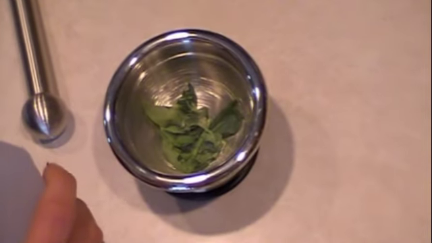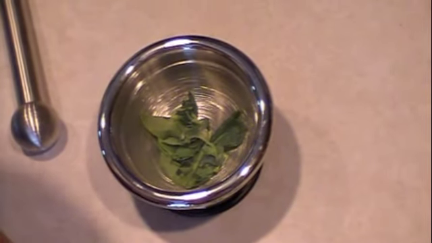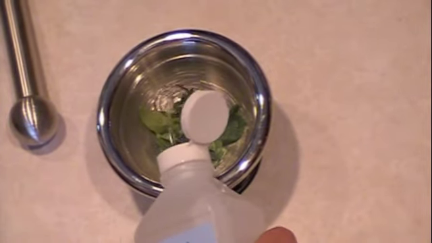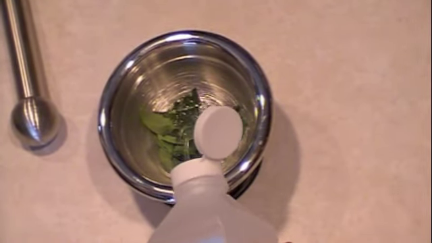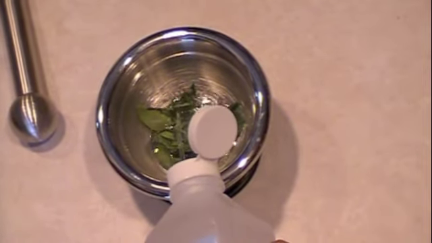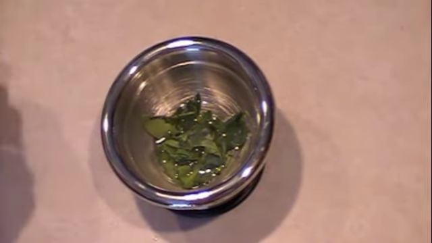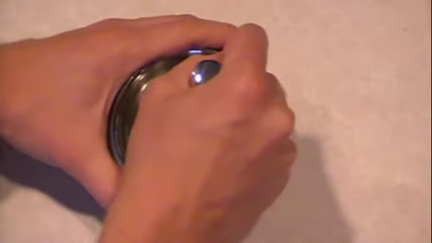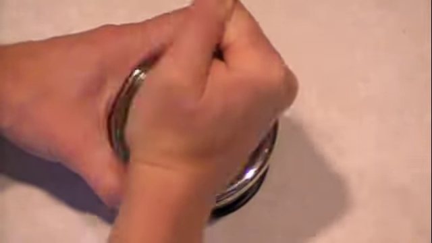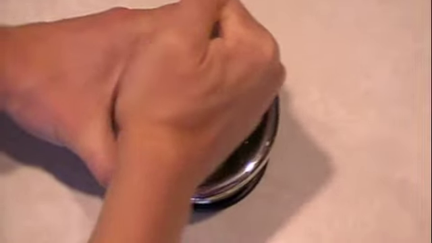Next, we will add a little bit of solvent to our leaves. The solvent will allow us to crush our leaves into a liquid. It will also dissolve the pigments within the leaves. You'll want to grind your leaves for several minutes. The resulting product should be a dark green liquid.